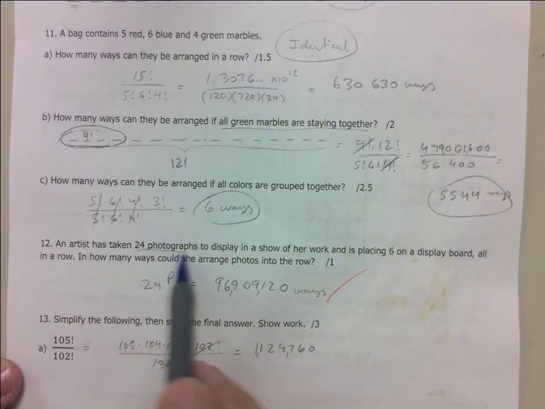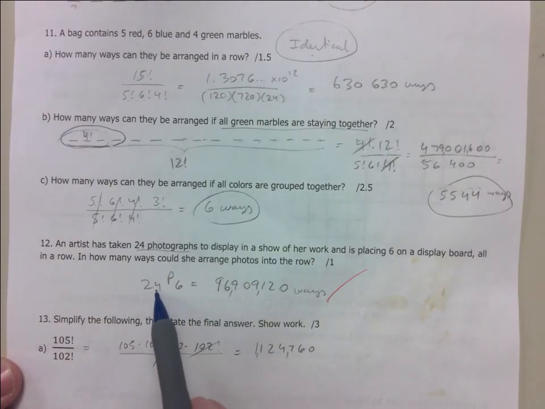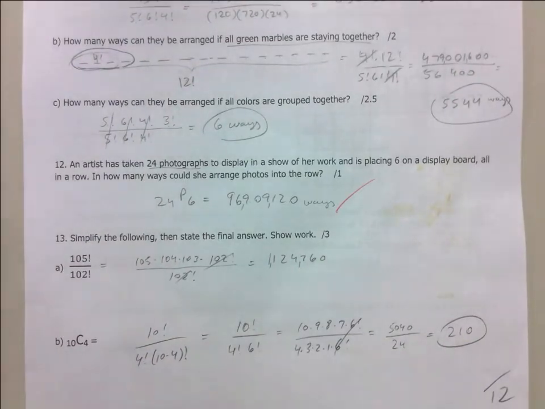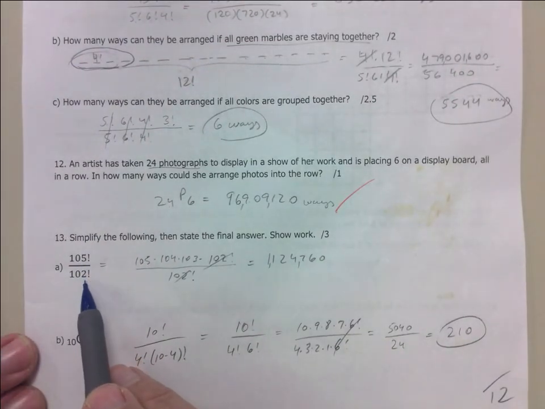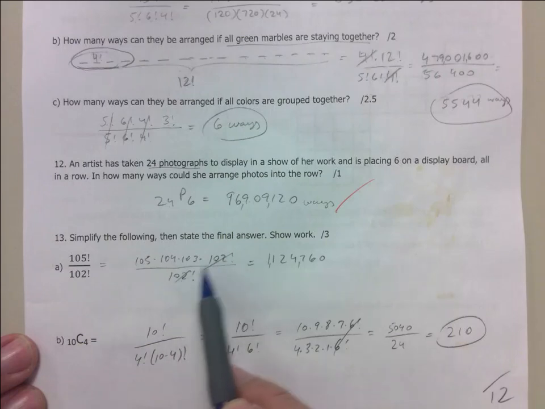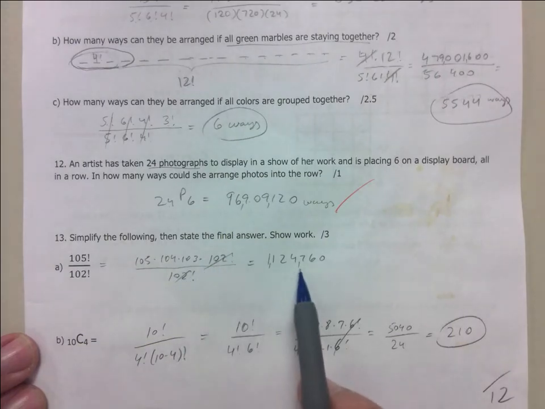You're displaying out of 24, you have to display 6 at a time. That'd be 24 pick 6. I give myself a check mark there. 105 factorial over 102 factorial. You cannot do this on your calculator, so you break down the top until you see that it matches, you cancel that out, you end up with that.